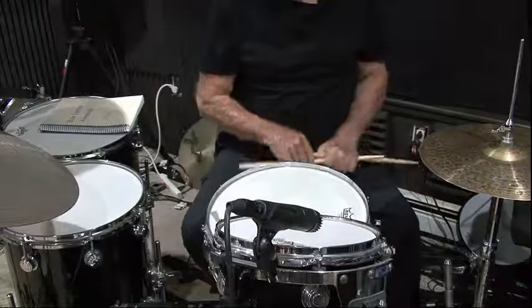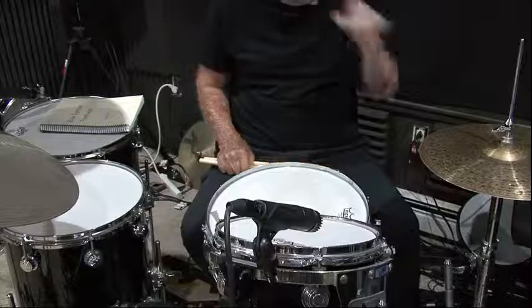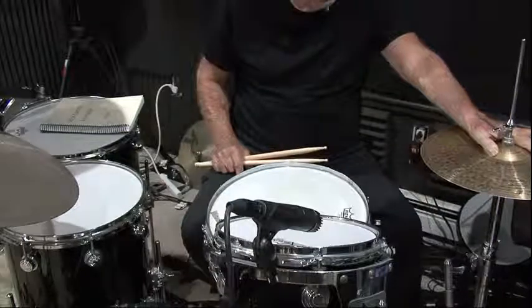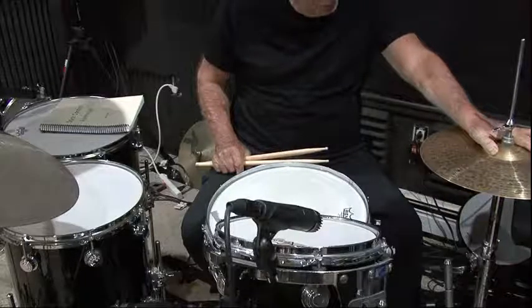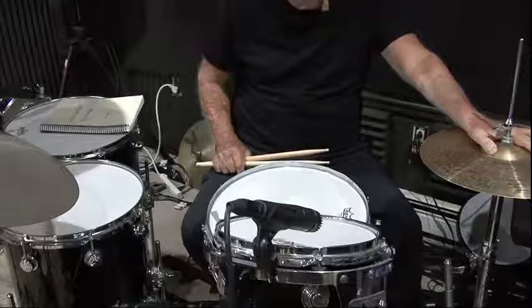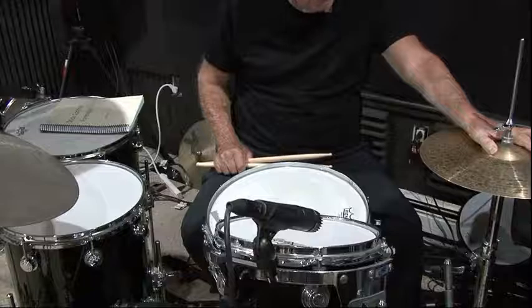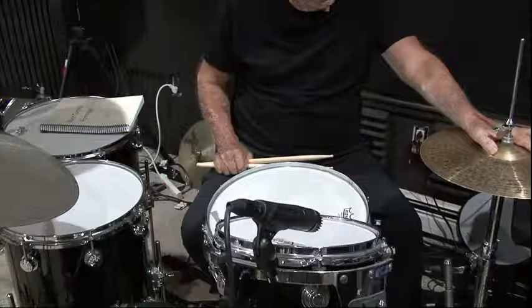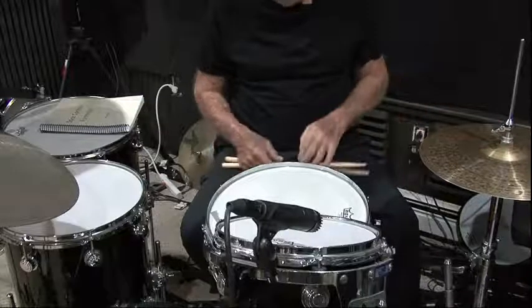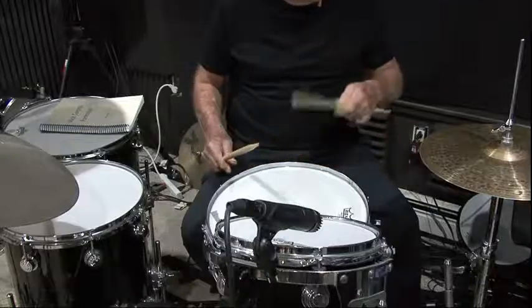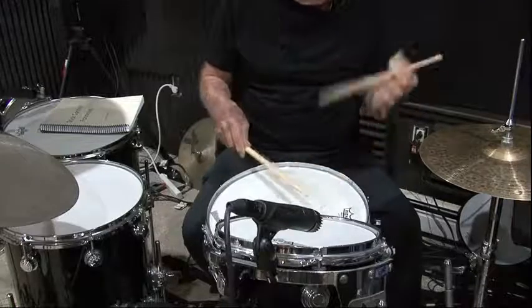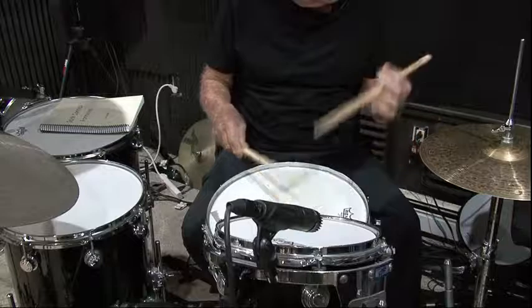Now, we're going to change the count. We played 8th note triplets. So let's try 16th note triplets. Now, when I count 16th note triplets, I just count 1 and 2 and 3 and 4 and. But a lot of guys count the 16th note triplets like this: 1 triplet and triplet, 2 triplet and triplet.